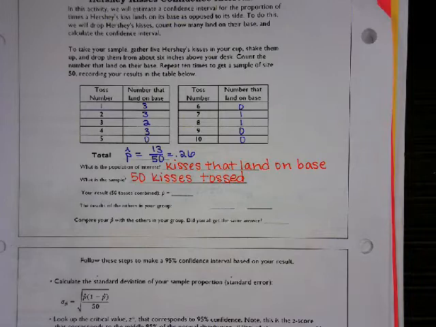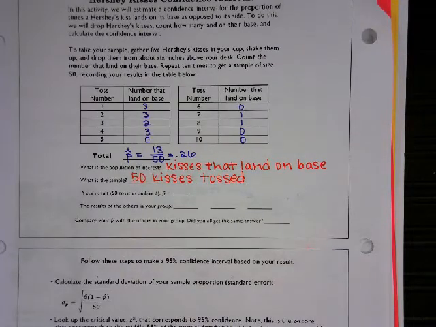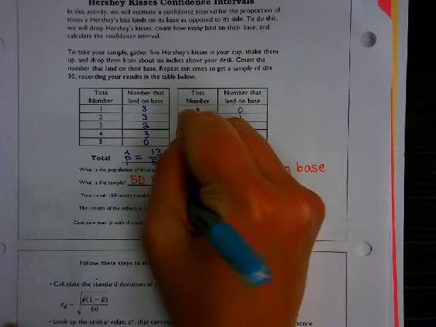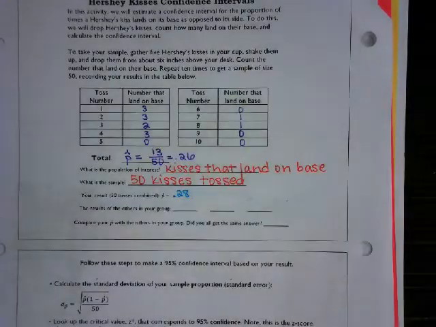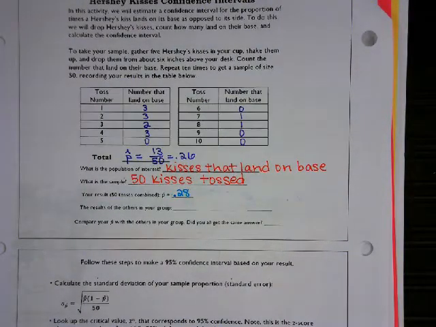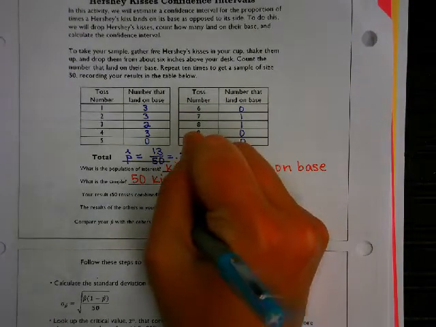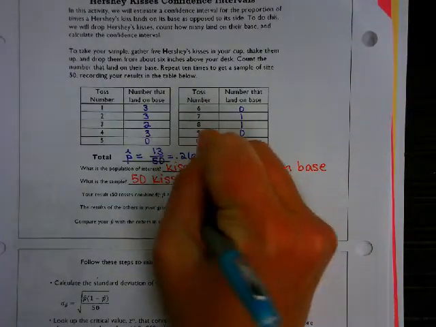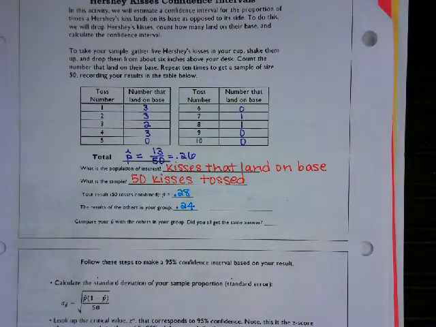Usually in years past, I have kids sitting in groups. That's why it says the others in your group. But I'm just going to pick on 4 of you randomly to tell me your proportions. Maddie? 14 out of 50. Sorry, 0.28. Thank you. Gosh, such a troublemaker, Maddie. Tyler? Who else do I want to pick on? Hayden. 0.32.